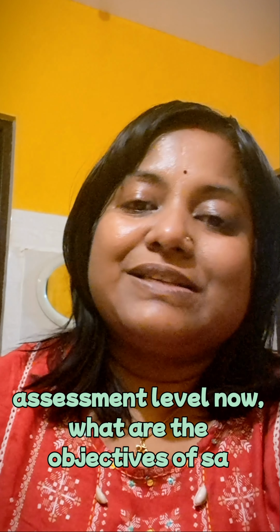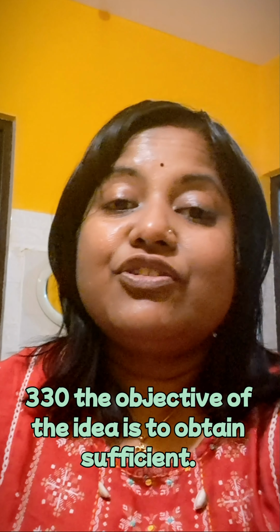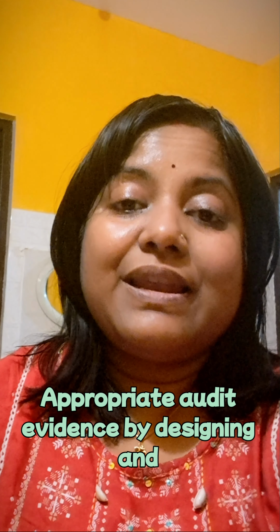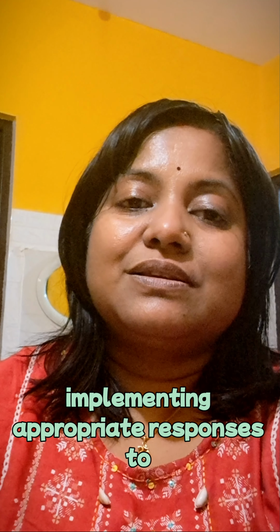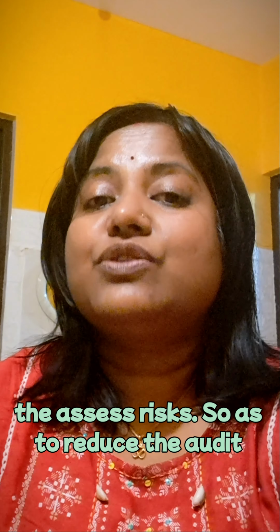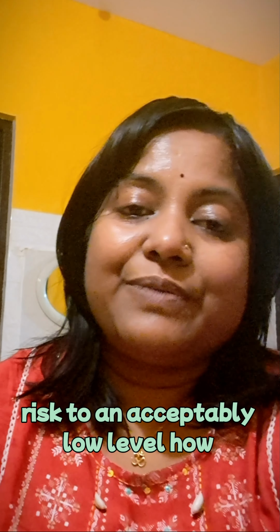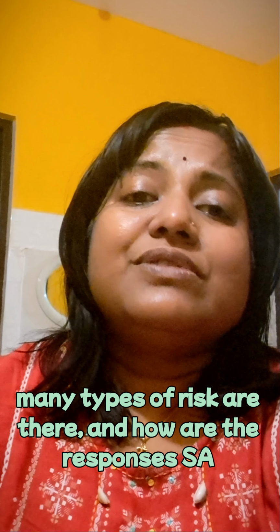Now, what are the objectives of SA-330? The objective of the auditor is to obtain sufficient and appropriate audit evidence by designing and implementing appropriate responses to the assessed risks so as to reduce the audit risk to an acceptably low level. How many types of risk are there and how are the responses?